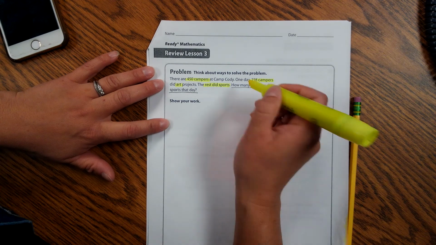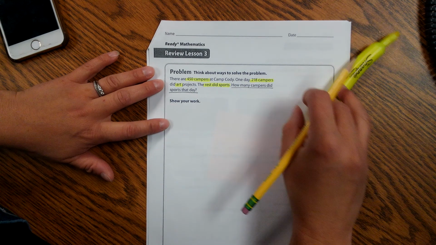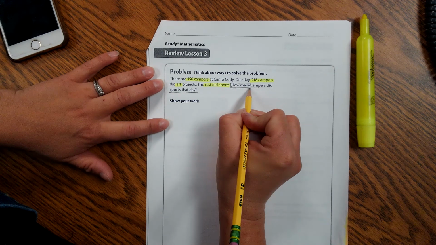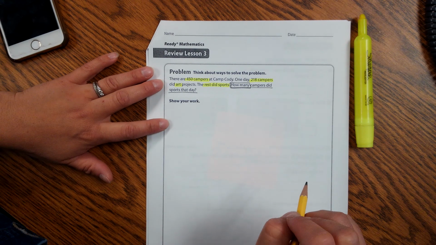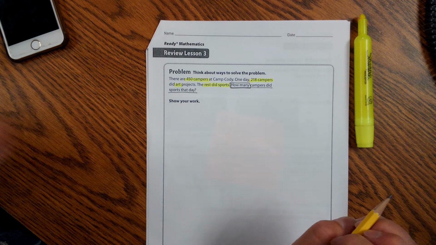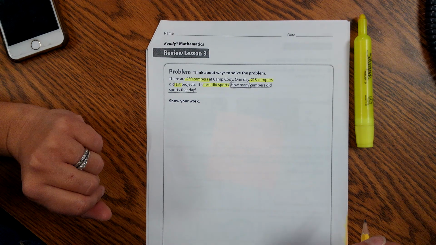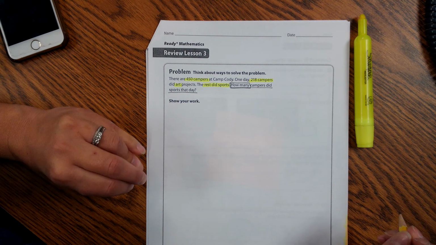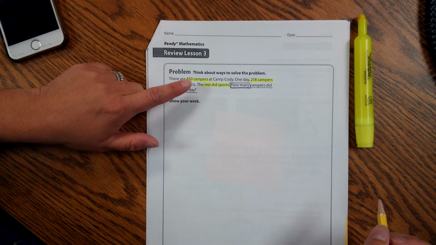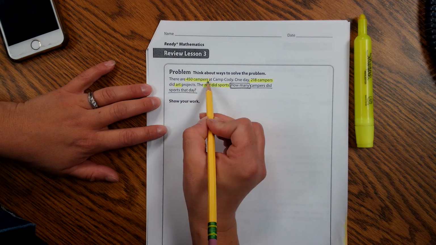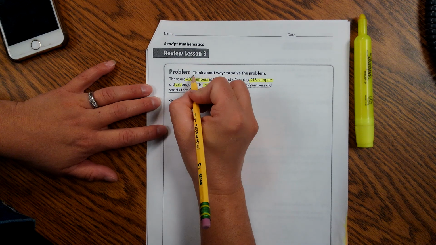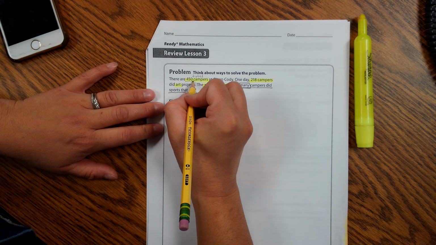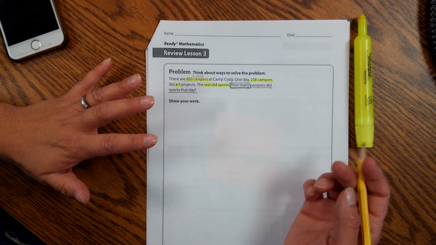Important words from our question are how many. We're going to put a box around that because this is going to tell us what operation to use. What operation do we use when how many is in the question? Subtraction. Subtraction is what we use when the words how many are in the question. Also, we start with a total. There are 450 campers. This is our total amount. And because it's already given to us, it's not something we have to find. That means that we're going to subtract.